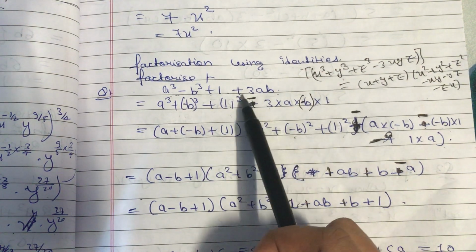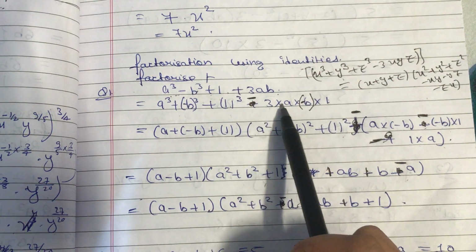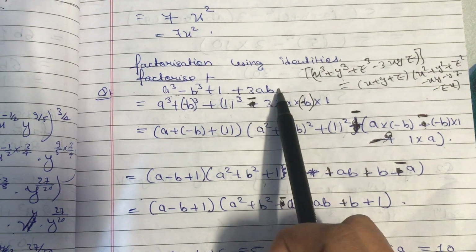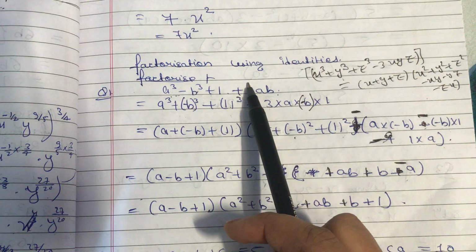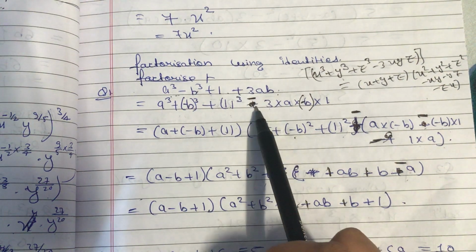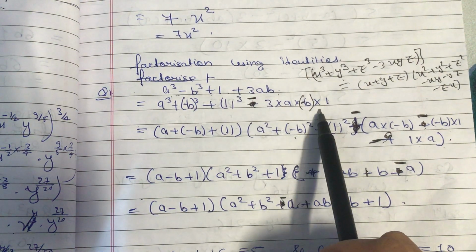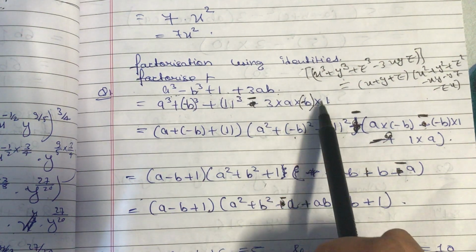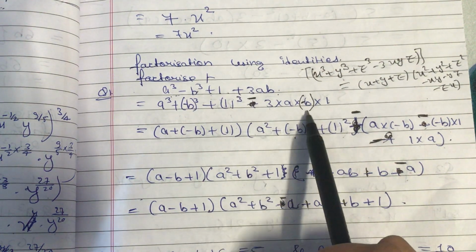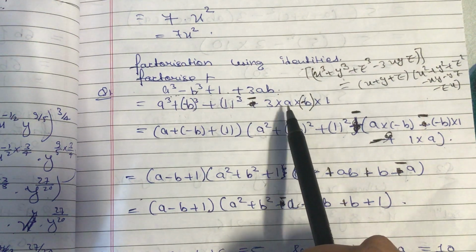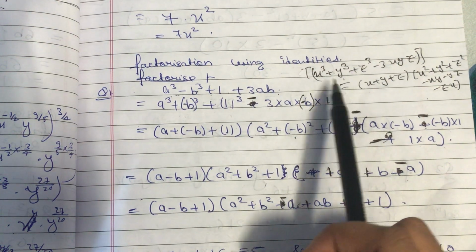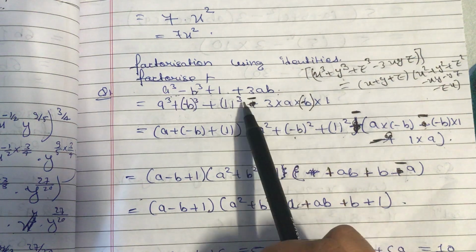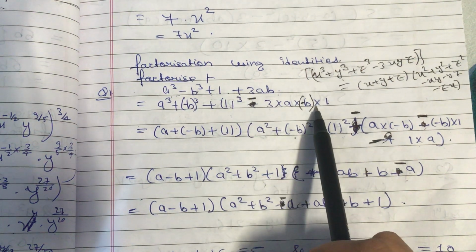So if you solve this, minus 3 into a into minus b is plus 3ab, which is already given in the question. So I have just written it in the factors form. So plus 3ab can be written as minus 3 into a into minus b into 1. Why are we doing this? So that we can use the given identity to factorize the given polynomial. That's why I have written it like this.